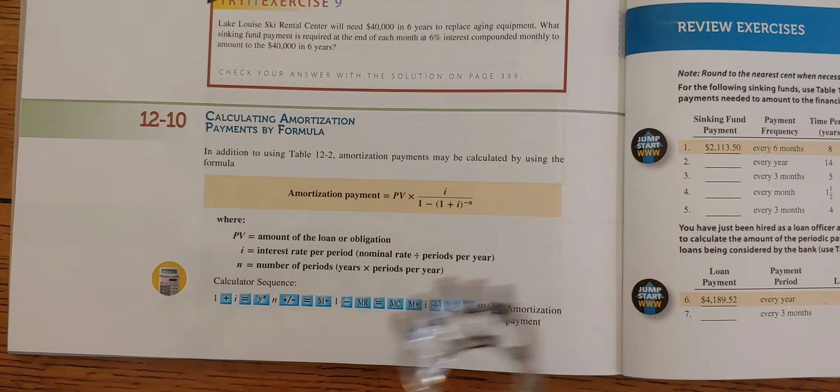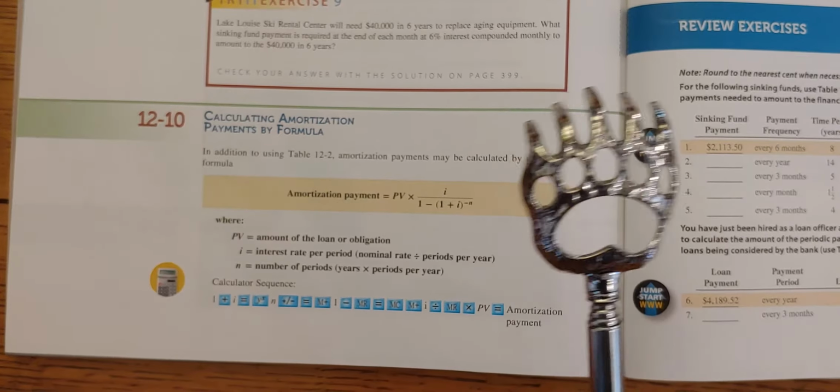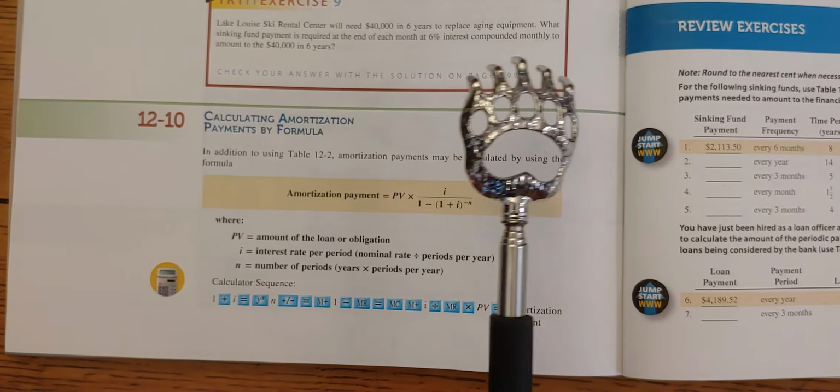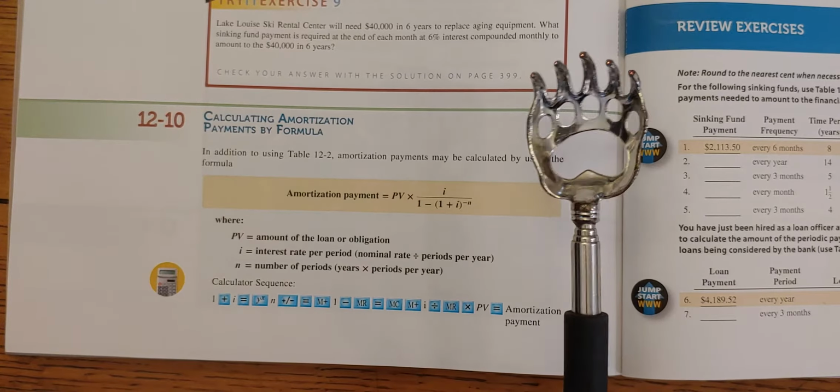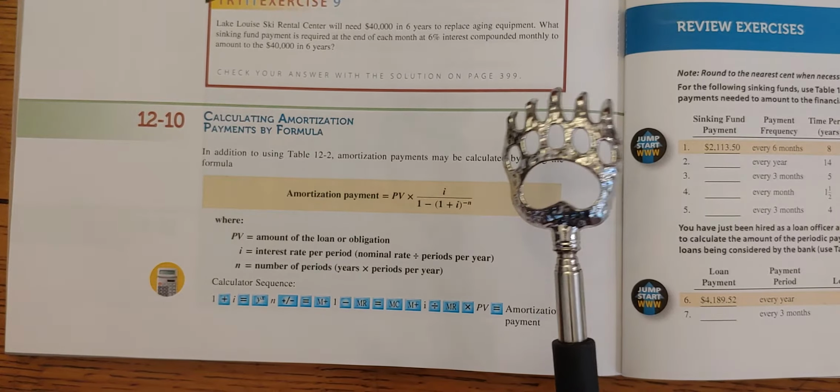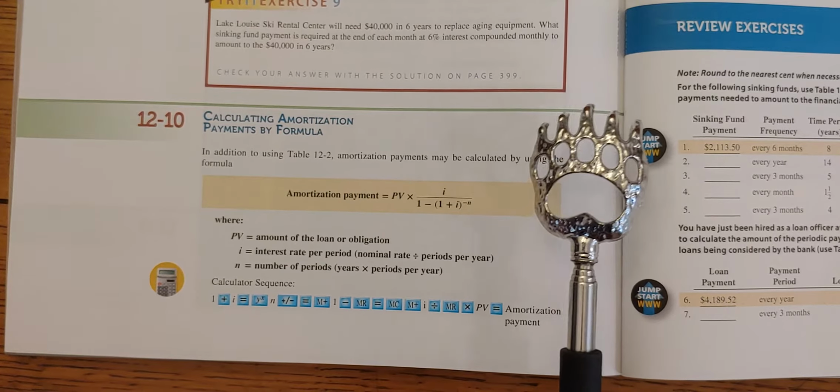Hope you had a fun time there. Woohoo! My bear paw back scratcher. I never looked at it as a bear paw. I just called it a back scratcher. But yes, very much looks like a bear paw.